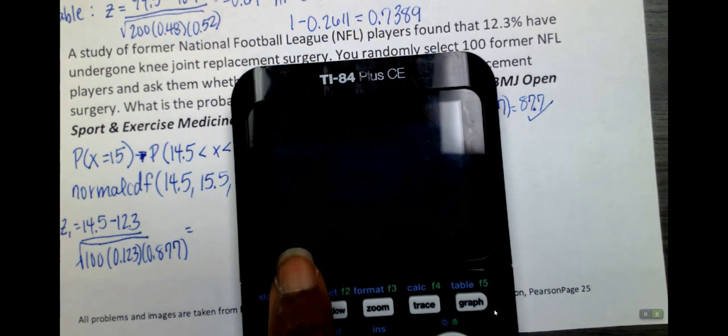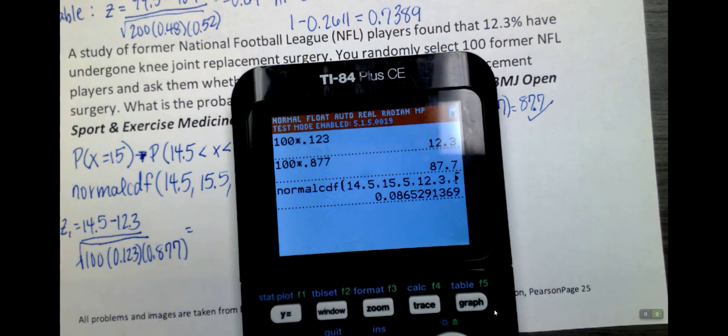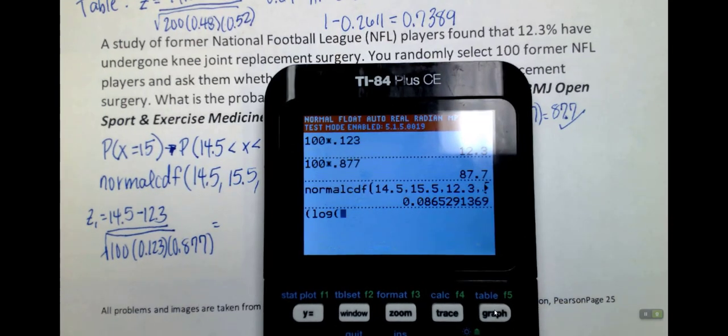Luckily, we can just take this and copy and paste it in a minute. So if we do it this way, (14.5) minus 12.3, close parentheses, divided by open parentheses, square root of 100 times 0.123 times 0.877.